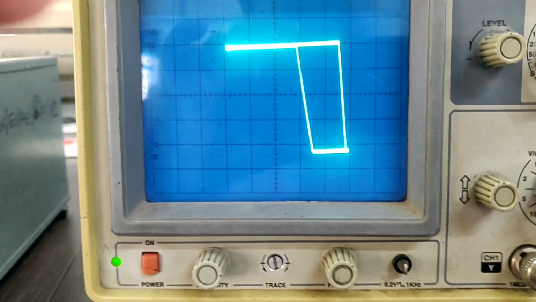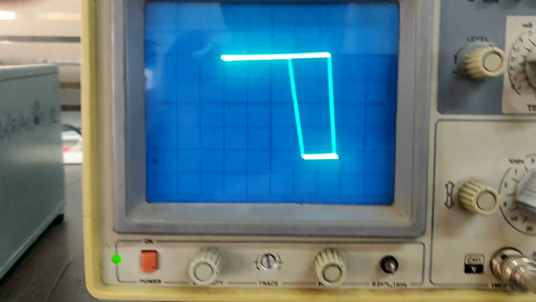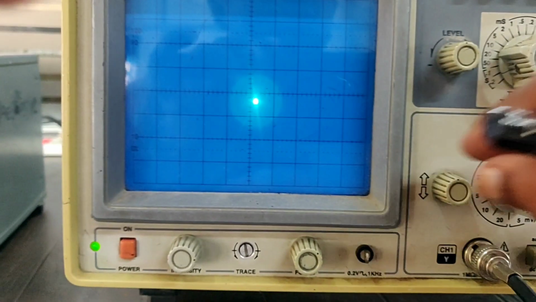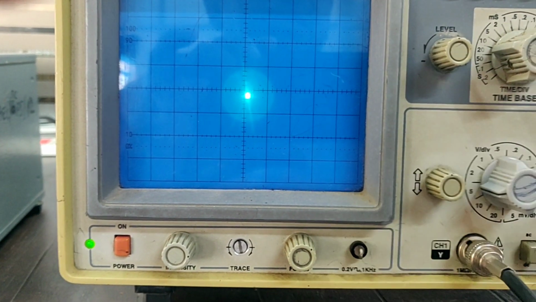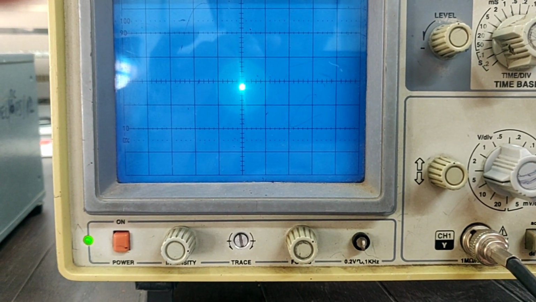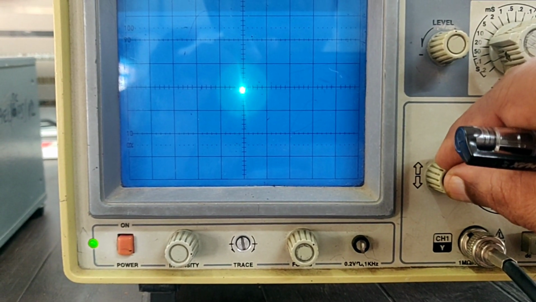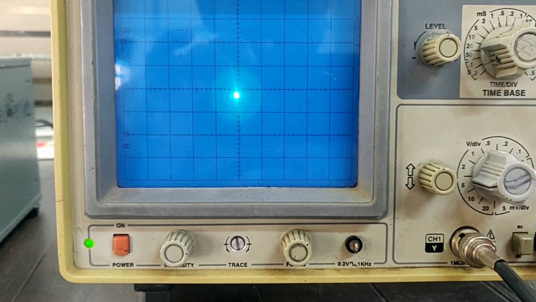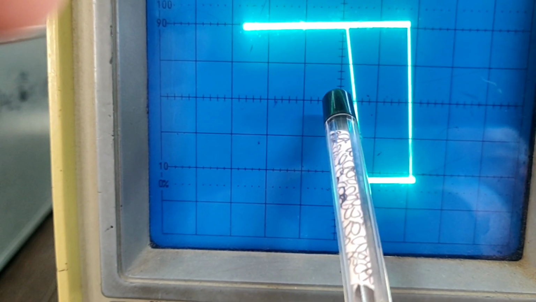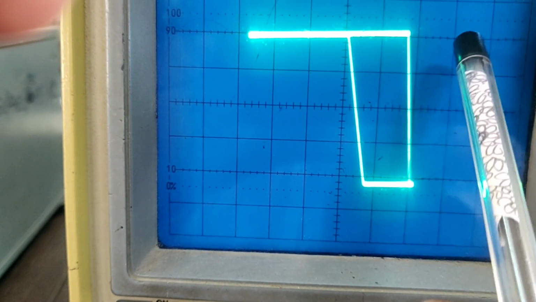Now to set this, before taking the reading, you have to press the ground keys of both channels and position it exactly at the center of the y-axis and x-axis cross section. Position it like this and release both the keys.